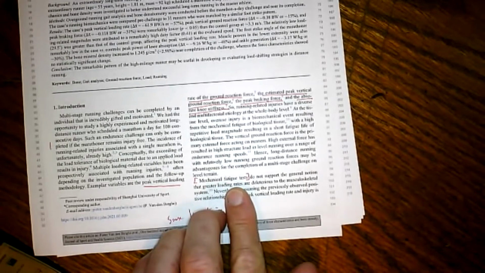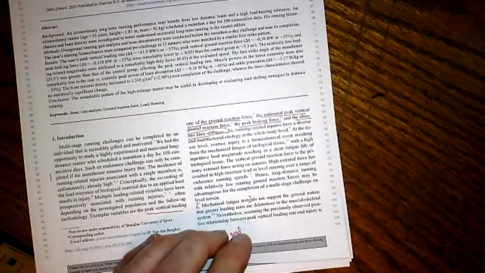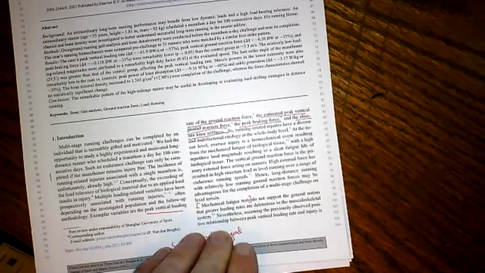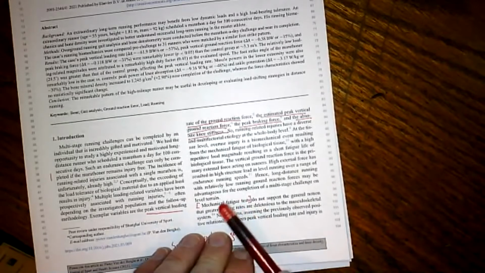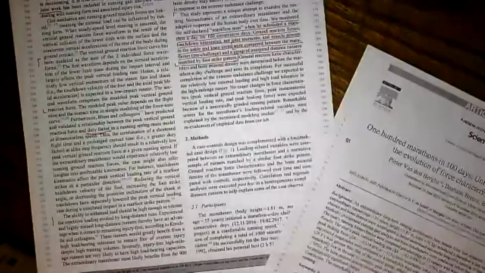Fatigue may just be what we experience during the course of a race where we get tired. And if you look up fatigue in the dictionary, it will just say general tiredness. So it's a funny term to actually work with. But in this case, it did add some other adjectives here on fatigue, and it's referring more to a mechanical test.